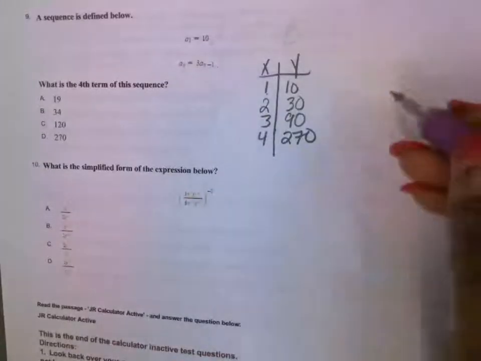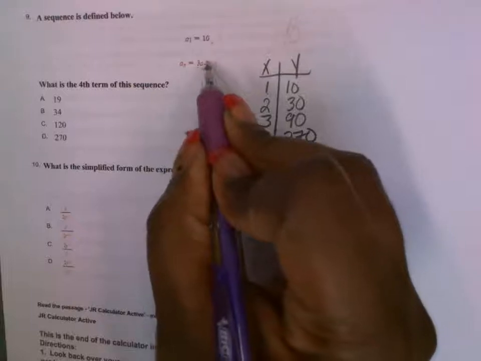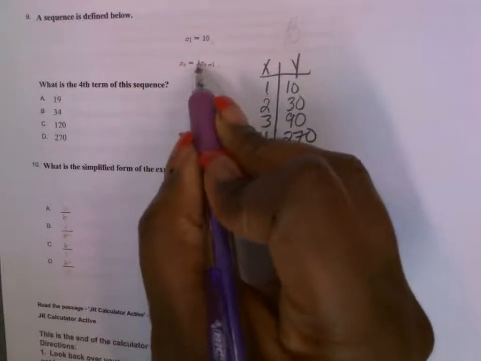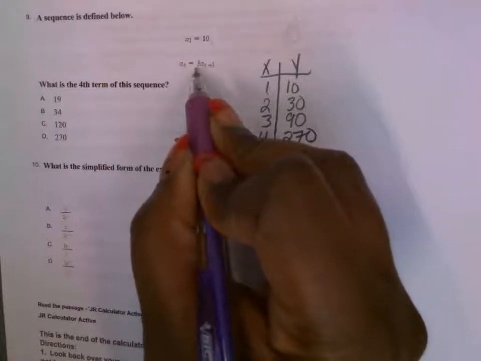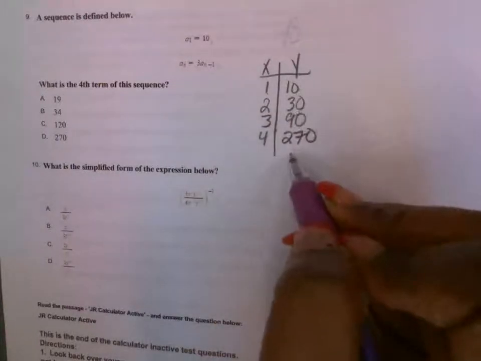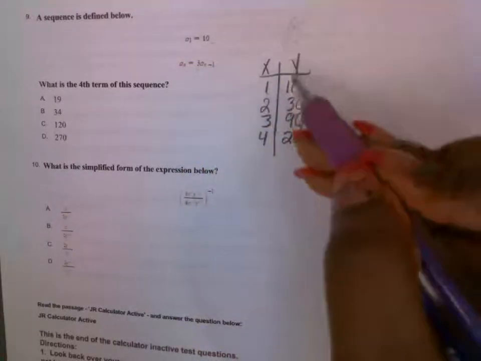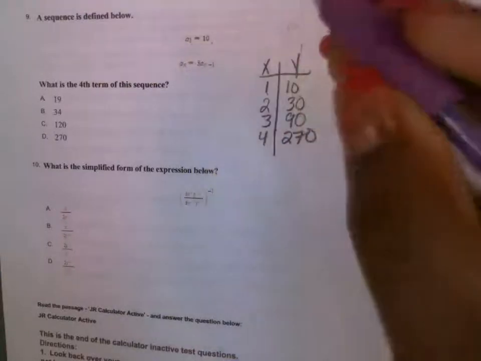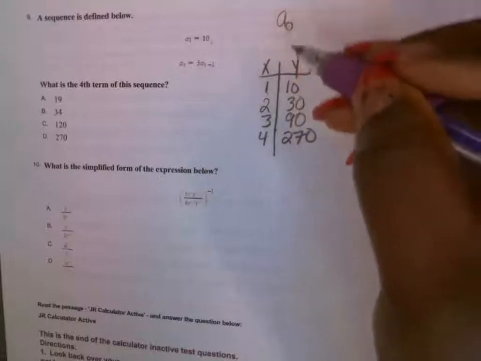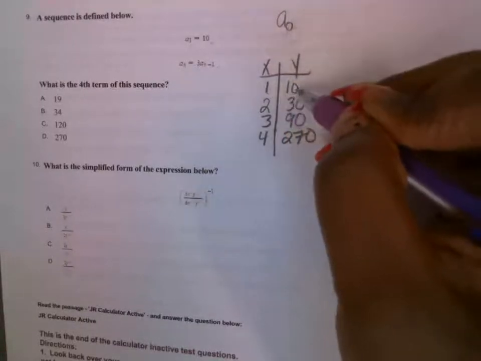All right. So here, I'm going to say this again because I pressed pause and didn't unpause it. This is 3 times the a sub n minus 1. So basically, we're multiplying by 3 to get to the next number. Okay? We're multiplying by 3 to get to the next number. So you start with 10. It told you to start with 10 as your first number because it says a sub 1. It didn't say a sub 0. Then x would be 0, but it says a sub 1. So that's my first number.